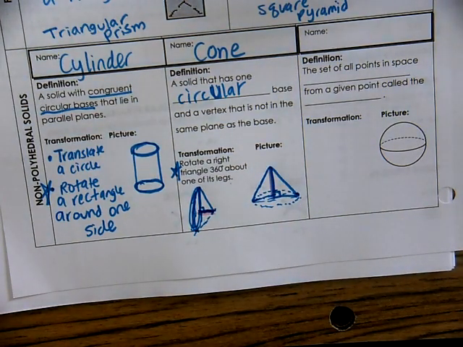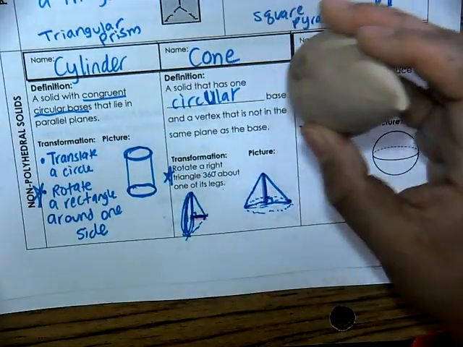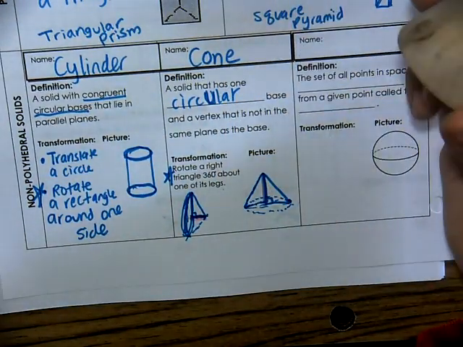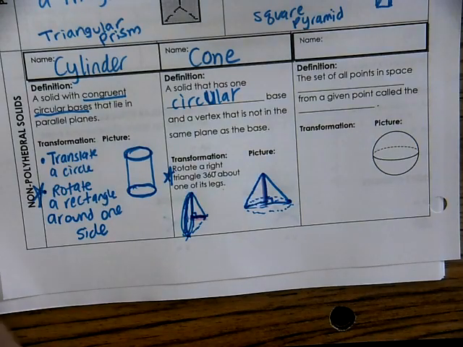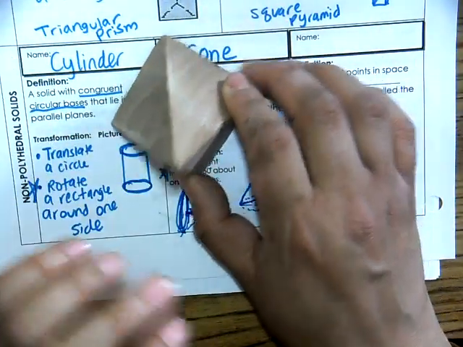Okay, so it's a circle for the base, and the rest form up to the top, but they're not triangles. As you can see, they're just curved edges until they meet at the very top. That's why it's different from a pyramid. They look similar, but the pyramid has all straight edges all the way until it meets at the same top.